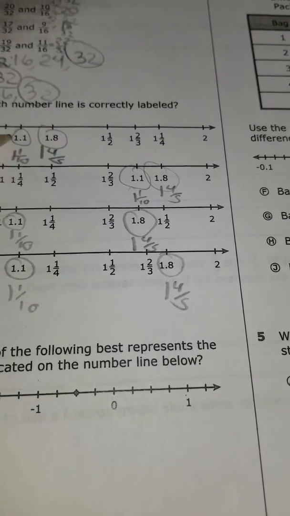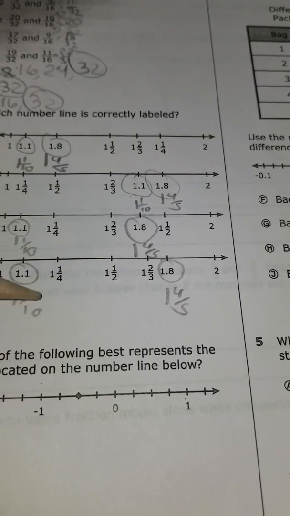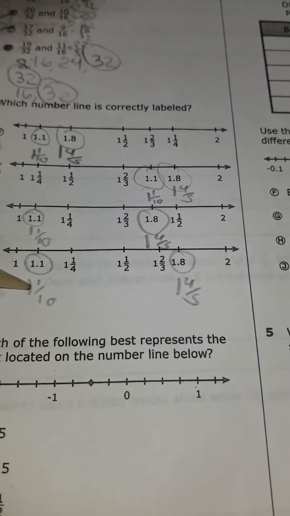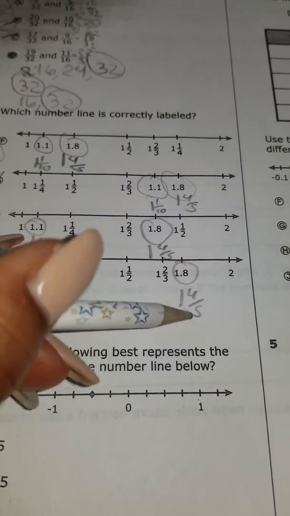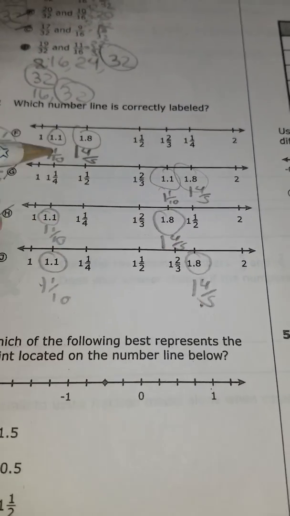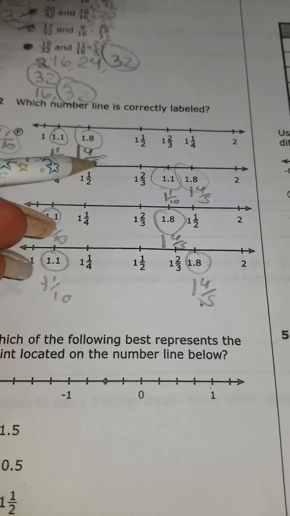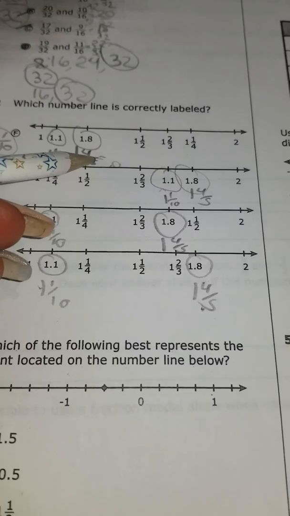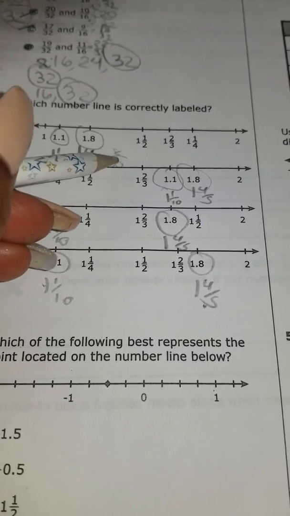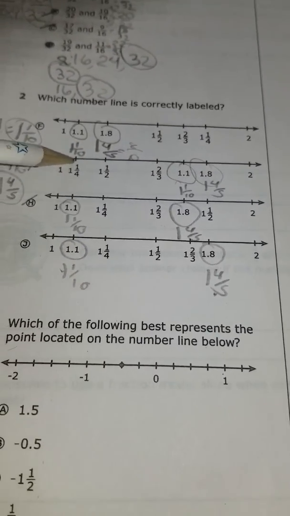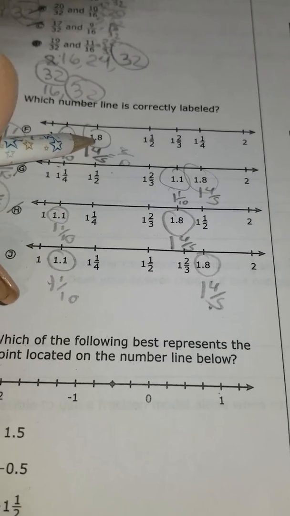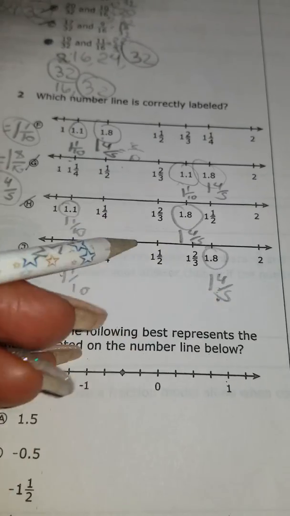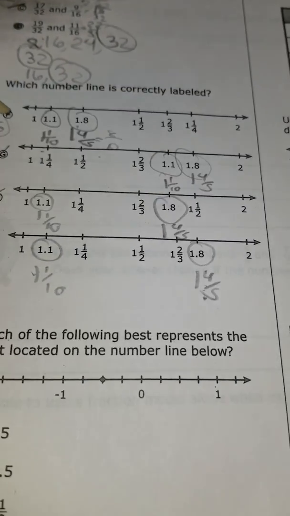Now we have these two to compare. 1 and 1/10, and 1 and 4/5. We have to decide if it's in the right area. I would turn this into an equivalent fraction that has a denominator of 10. That would be times 2, that's 8/10. 1/10 comes before 8/10, so that one will be in the correct spot. So I don't even have to look at the rest of these to know. So the answer should be F.